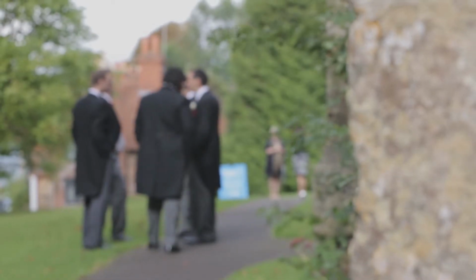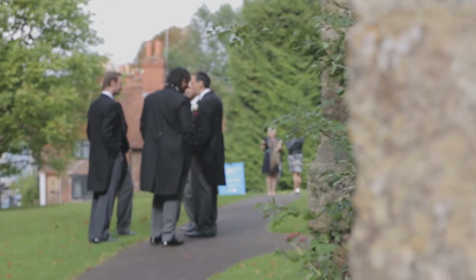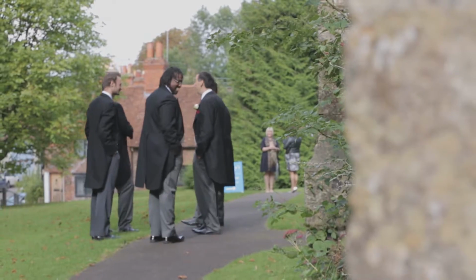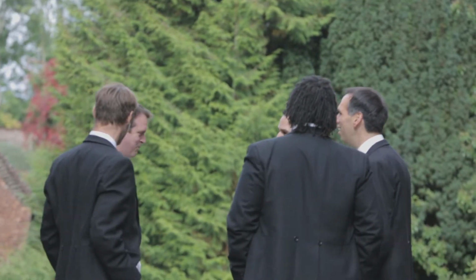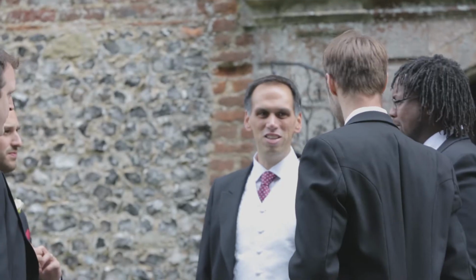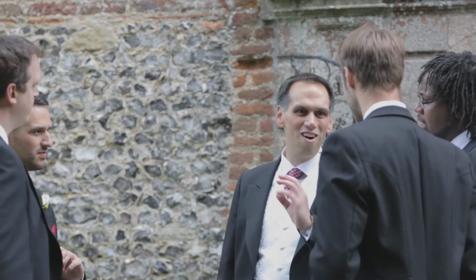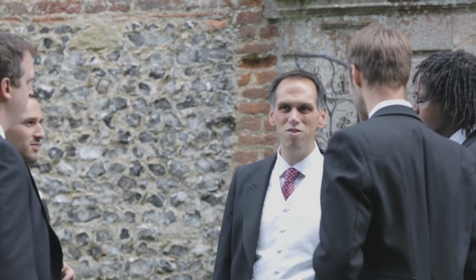Another is with the groom and his groomsmen outside the church. As we pull focus to the group, we can see they're having quite an animated conversation, so we pull in closer. We can't actually see the groom's face in this shot, so we move camera position to get a better angle, and we can see him smiling and laughing and joking, and that again tells our mini story.